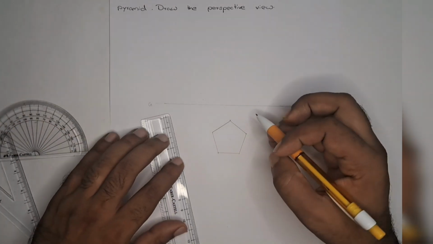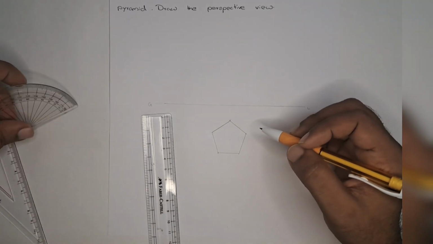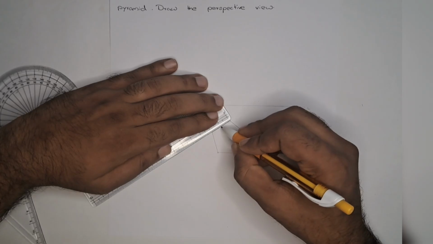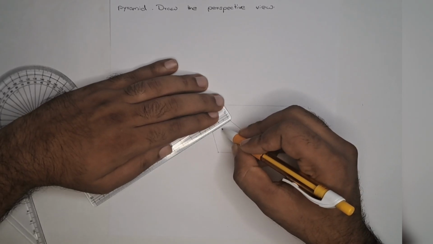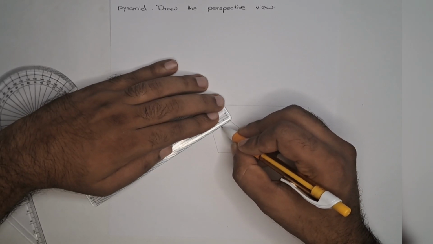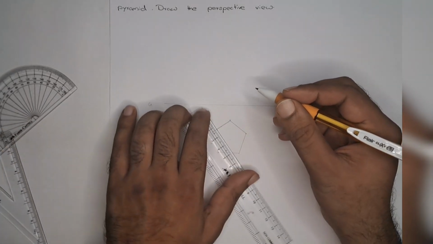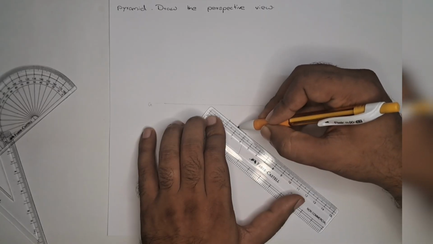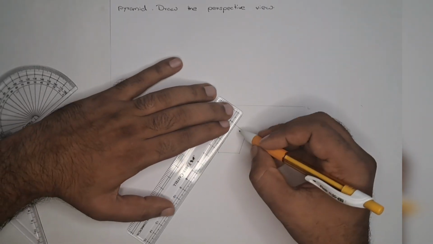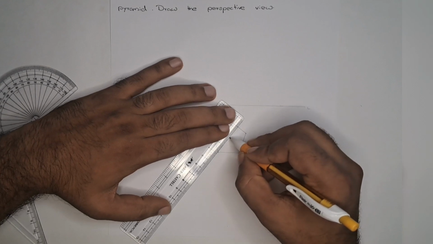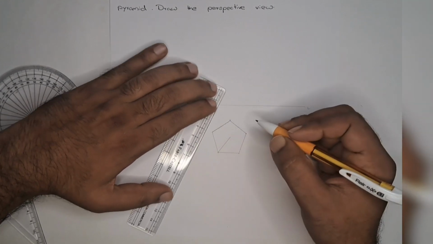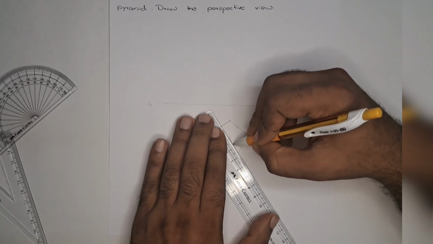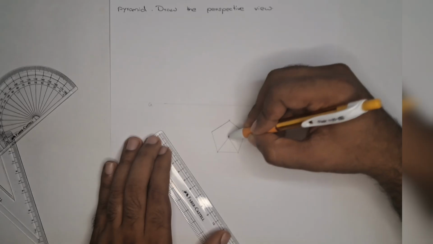Now we have to find the center point. Plot the midpoint here. From the midpoint, so here we get.